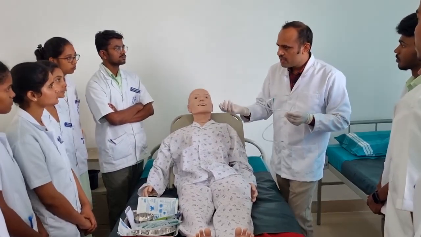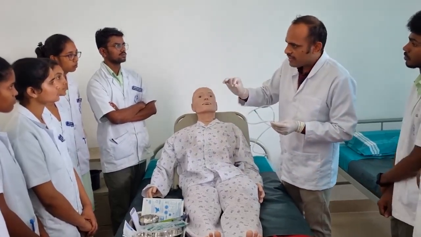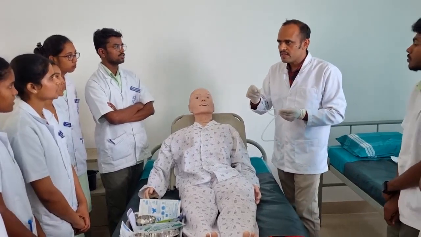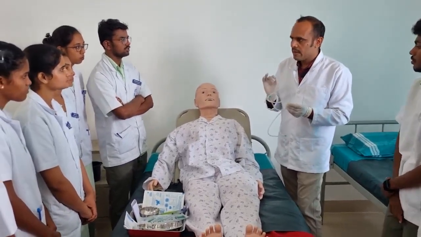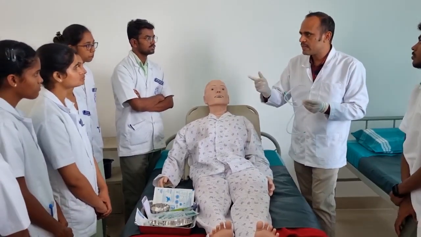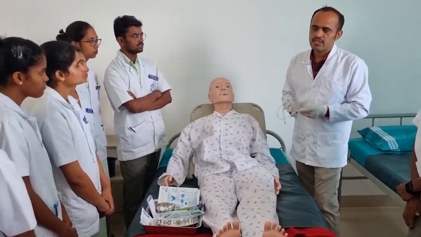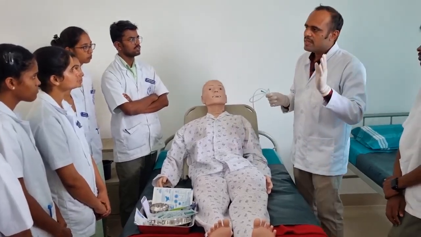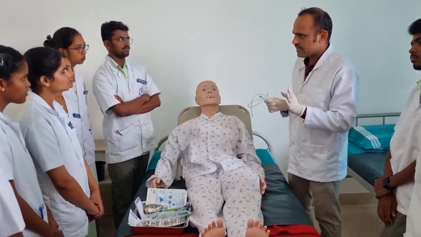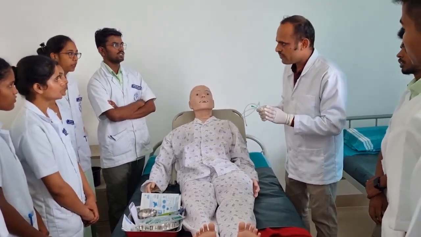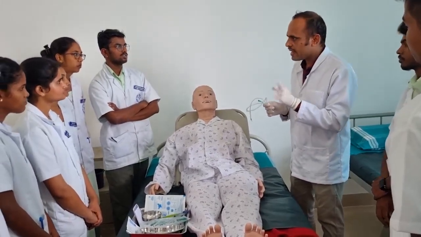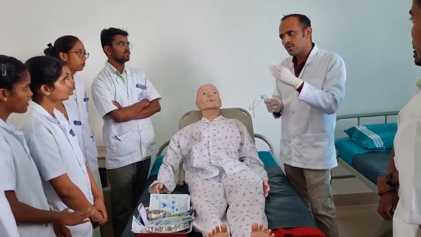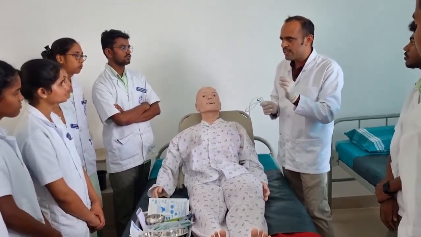In children it is different and in adults it is different in terms of length. In children it will be from 6 to 14 French, and in adults they usually use 16 to 20.